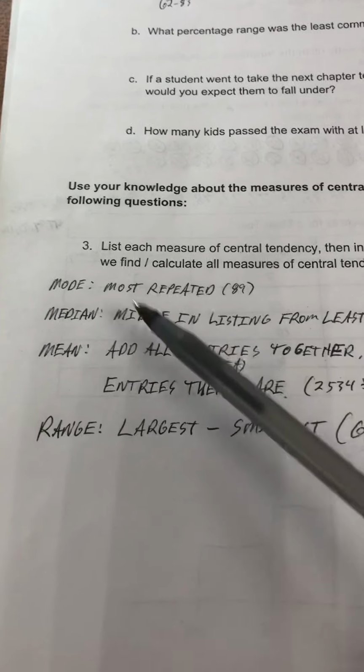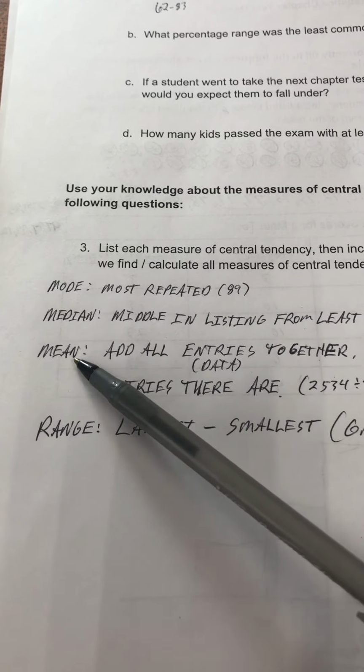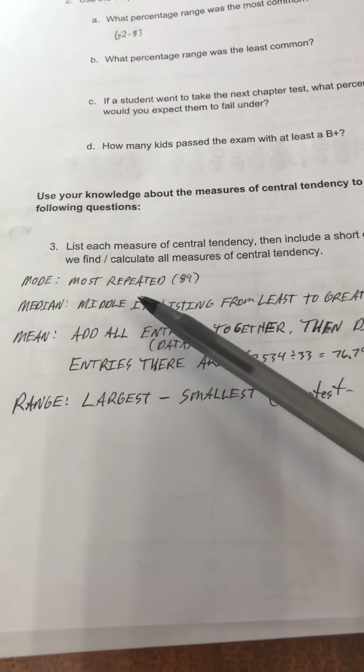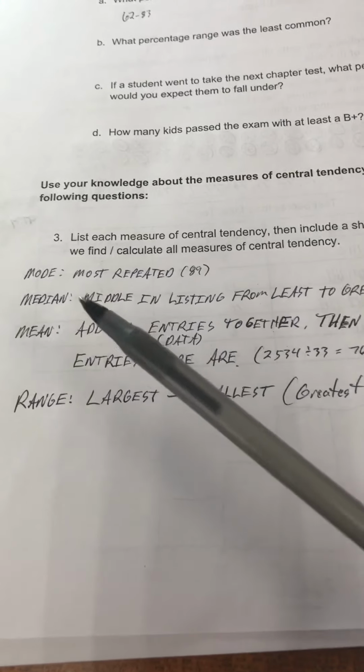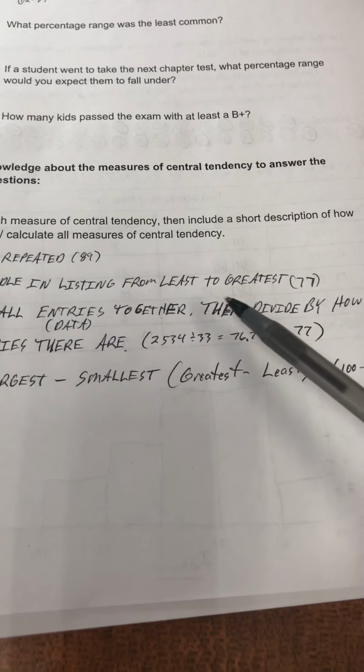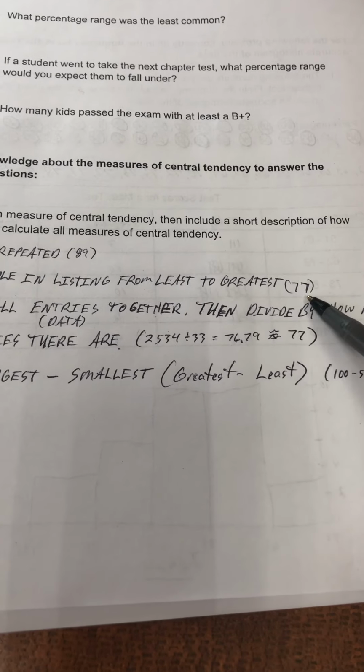Number 3, now we're working with mode, median, mean, and range. And I always start with mode because that's the easiest, the most repeated, and you're going to have to pause this and write these down if you didn't have them down already. The median is the middle in the listing from least to greatest, and that happened to be 77. 89 was the most repeated, by the way.